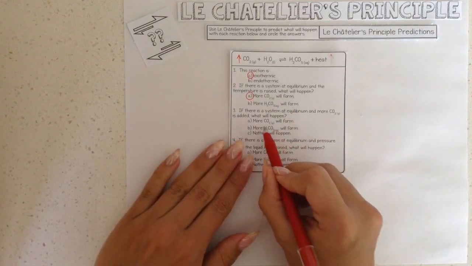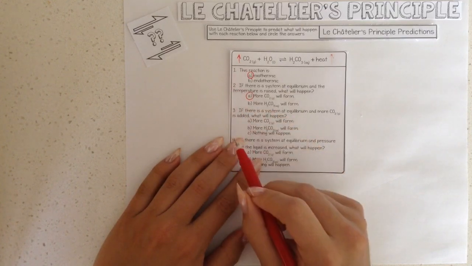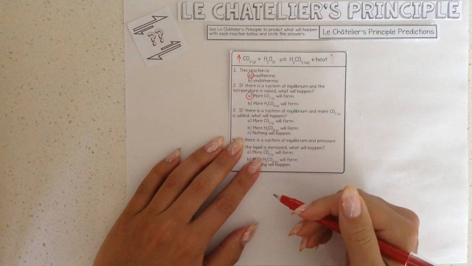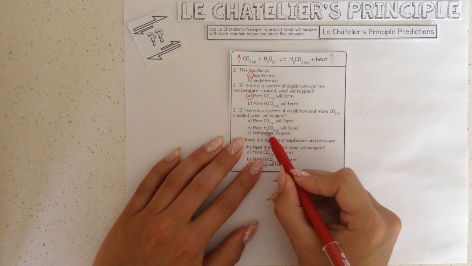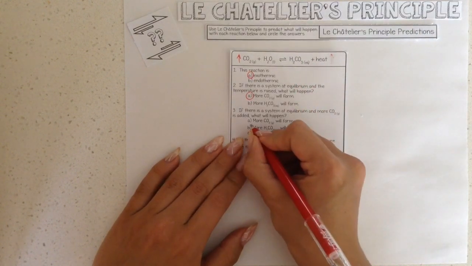So what will happen? More CO2 will form. No, we've already added more, so we're trying to remove that CO2, so that won't happen. More carbonic acid, H2CO3, will form. That would be correct.